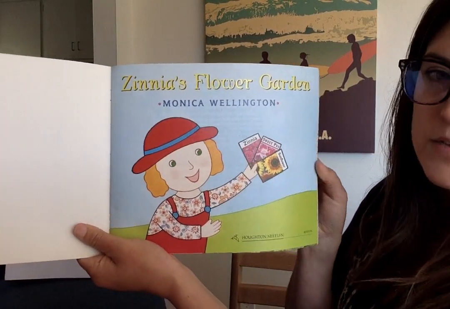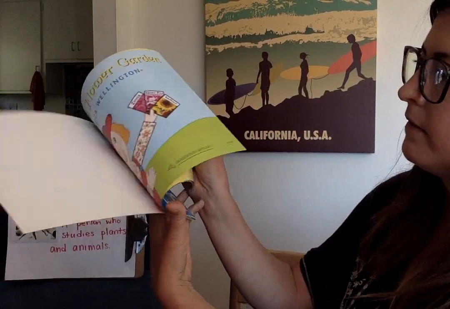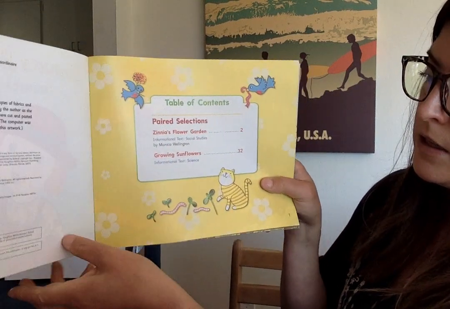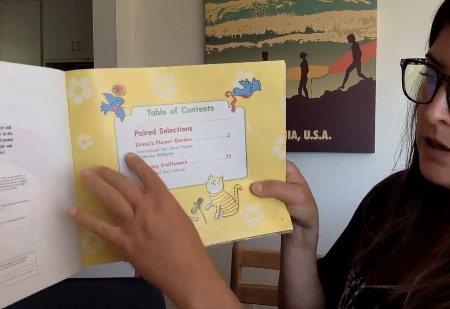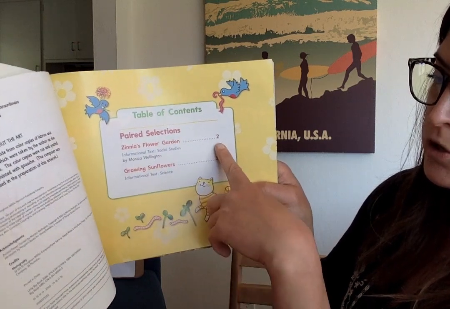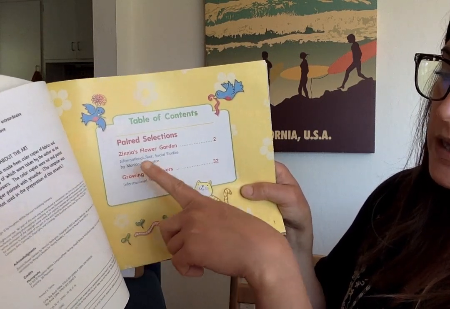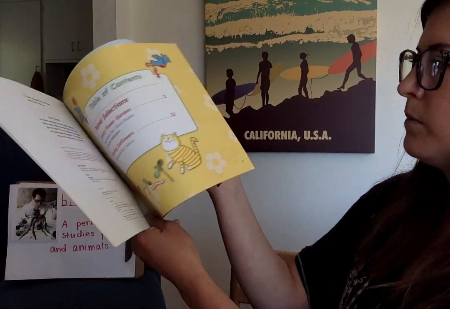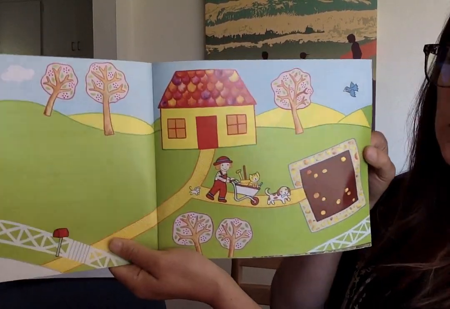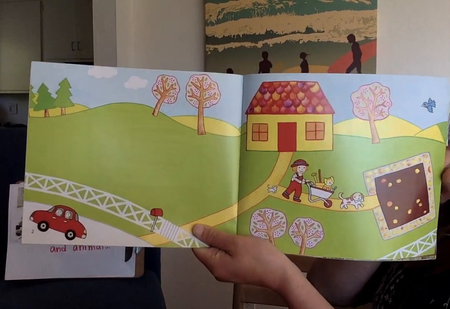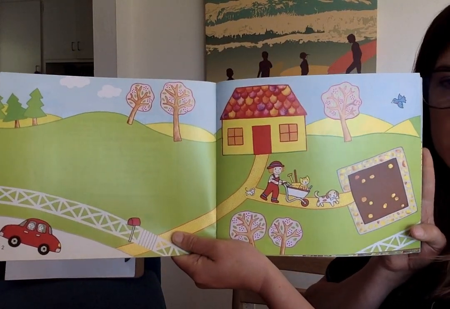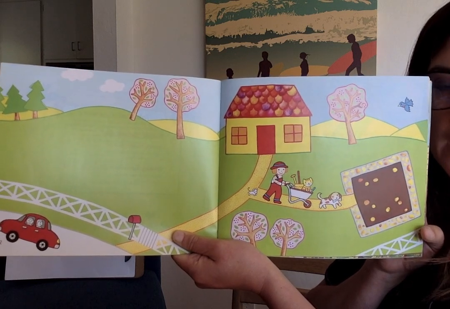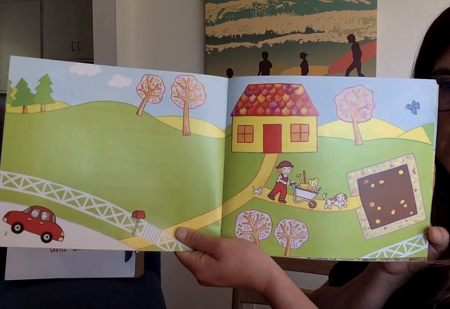Zinnia's Flower Garden. Here's the table of contents. So that means that there's more than just that one story in here. Zinnia's flower garden starts on page 2, and then Growing Sunflowers starts on page 32. Ooh, this page, we just read the pictures. Looks like she's busy loading up her animals and some tools to go to her garden.